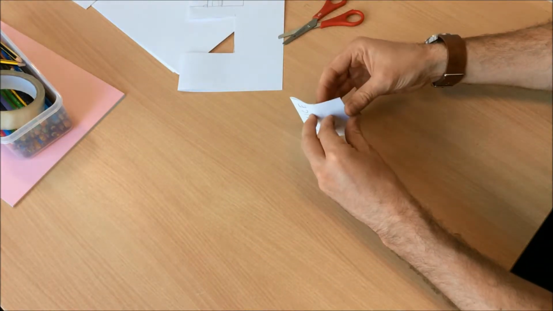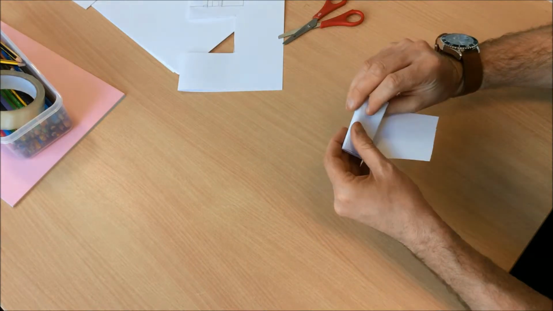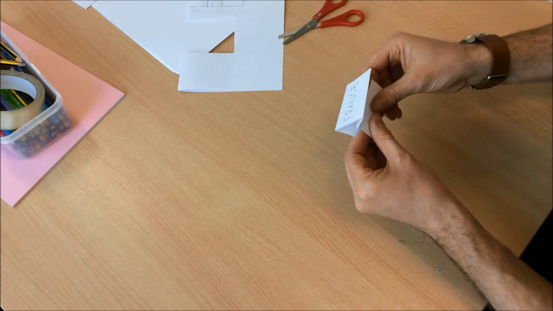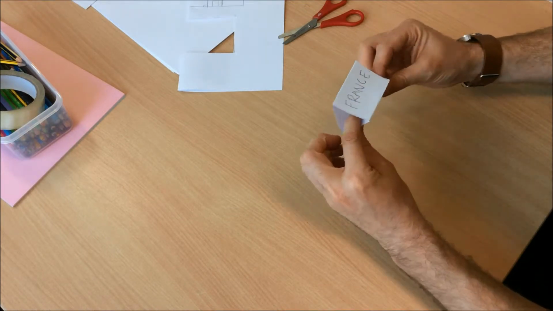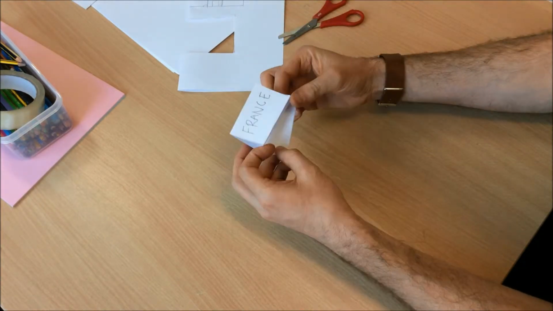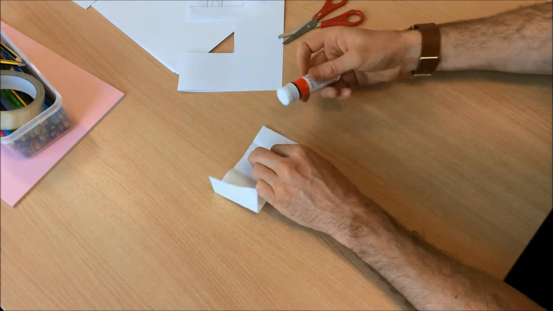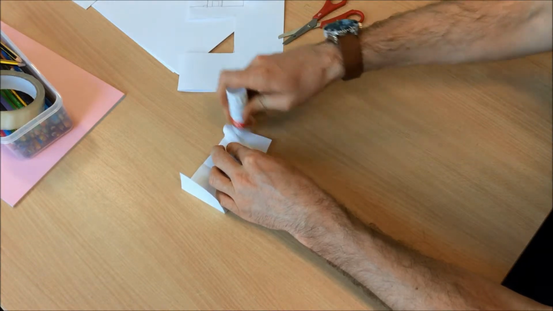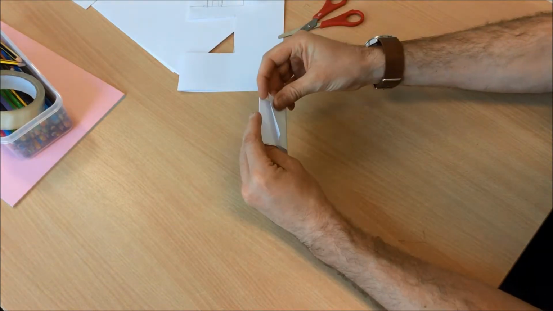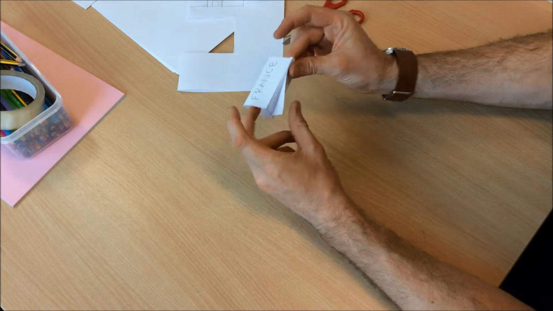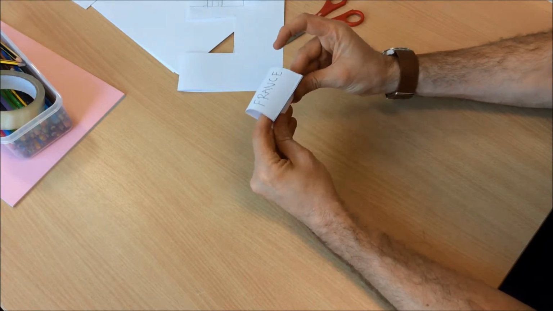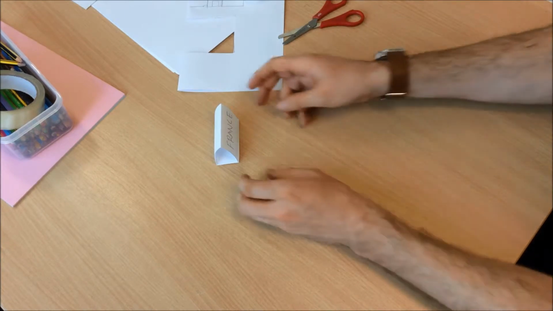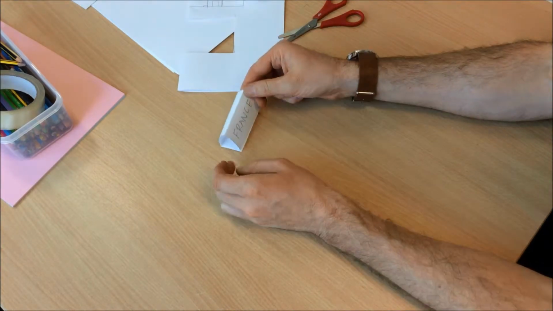Then open it up, fold these bits over, like so. That gets glued here. Like that. And then you've got a 3D stand-up shape. Okay, it's pretty simple, and it's always going to work because you've got that big rectangle to make the flaps.